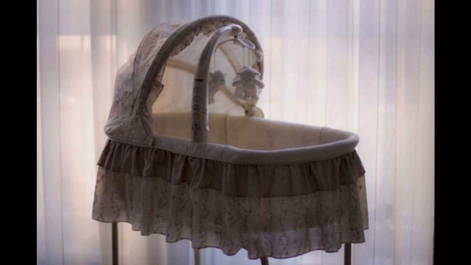Bed rest does not work? No, bed rest does not work. How do we know that? Randomized trials. Because women get put on bed rest. I say people, women. Sure. Women get put on bed rest all the time, right?